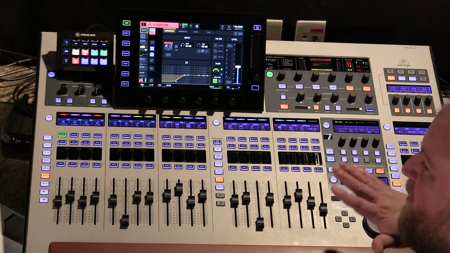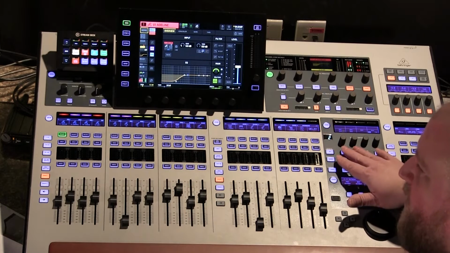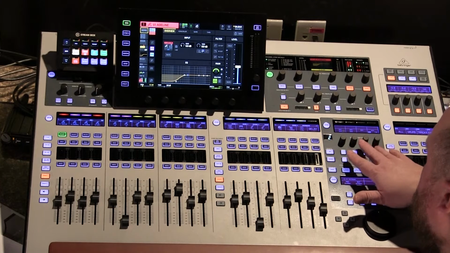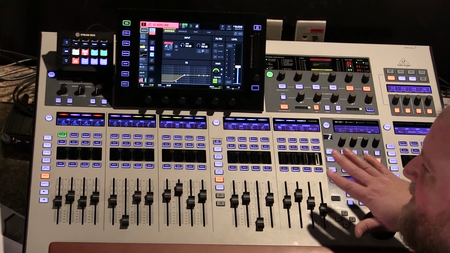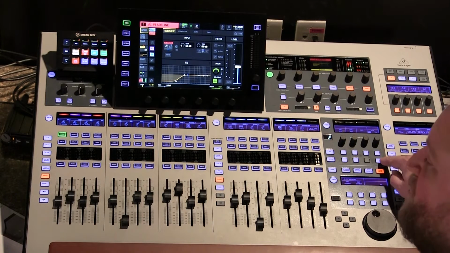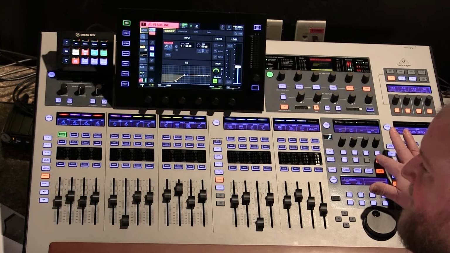Page 2 I use during rehearsal only, and it's shortcuts to do sends on fader for all of my wireless in-ears. So I have sends on fader shortcuts for in-ear 1, 2, 3, 4, 5, and 6. Just at a push of a button, I can go in and out of sends on fader for those buses. I also, on this layer, have my vocal delay tap. So during rehearsal, I always have a tap for my vocal delay here.